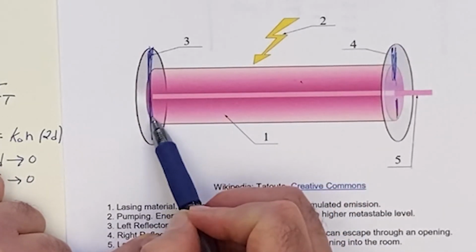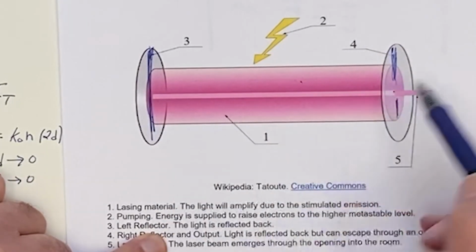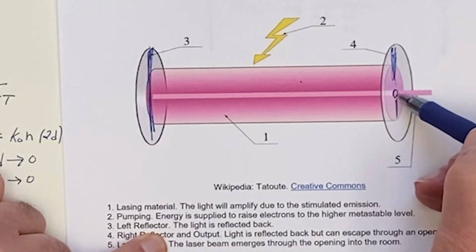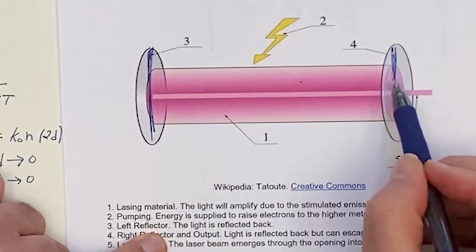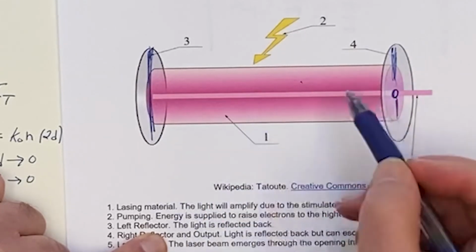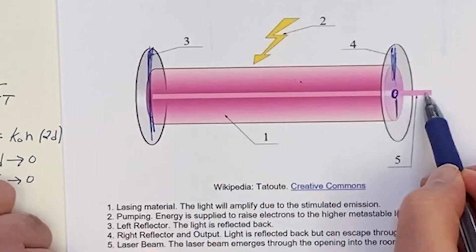And this is the left reflector and the right reflector back and forth with a little, say, maybe half silvered something there, so that the light can escape, but it needs to be sealed off. You don't want the gas, the laser material, to escape. So then the light goes off.